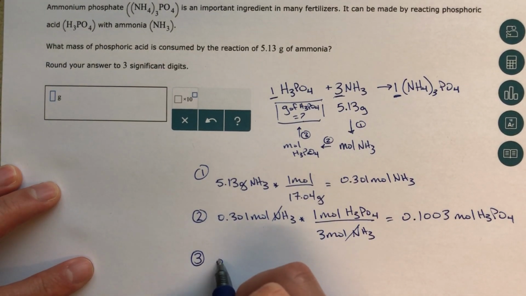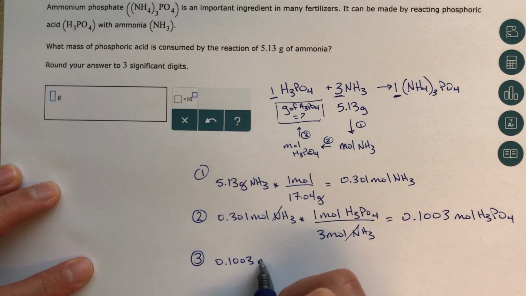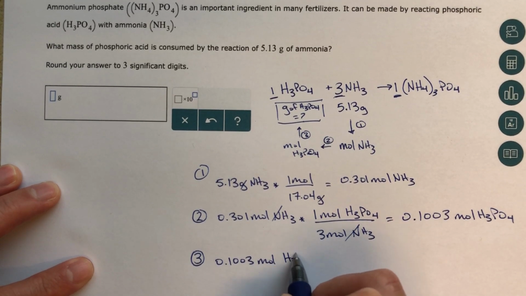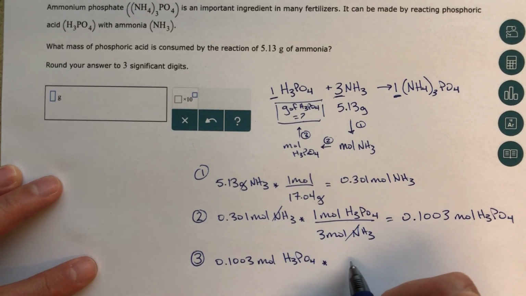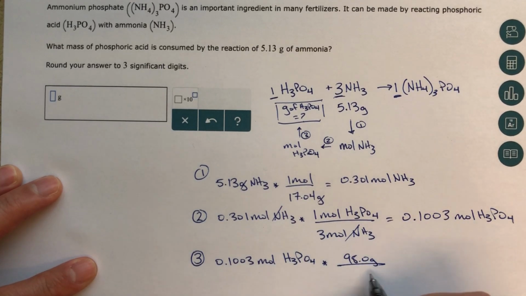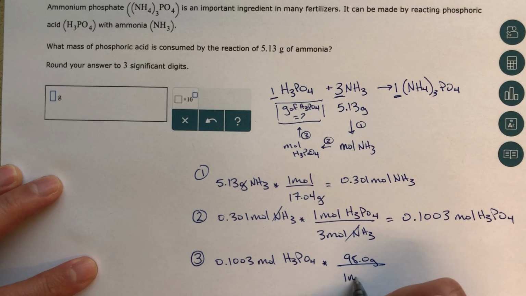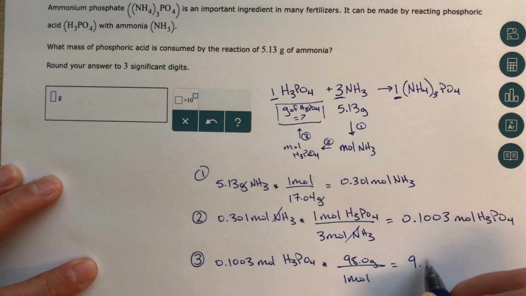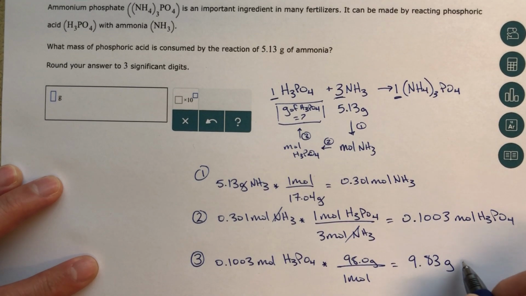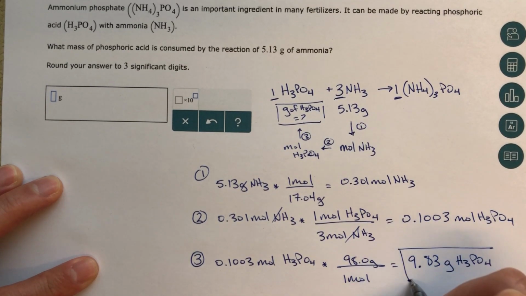So step 3, 0.1003 moles of H3PO4 times 98.0 grams. So just again, figure out what the molar mass is, over 1 mole equals 9.83 grams of H3PO4. So that is our final answer.